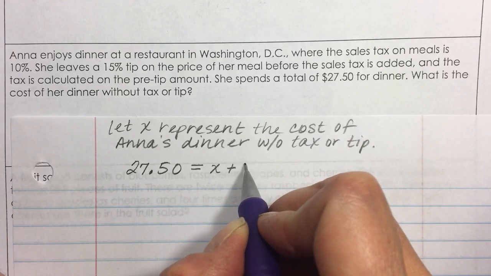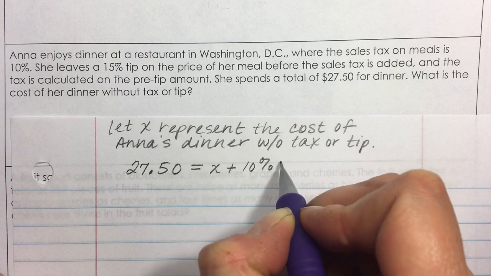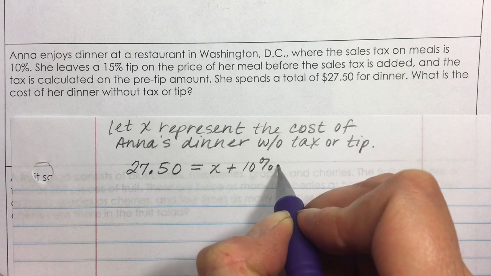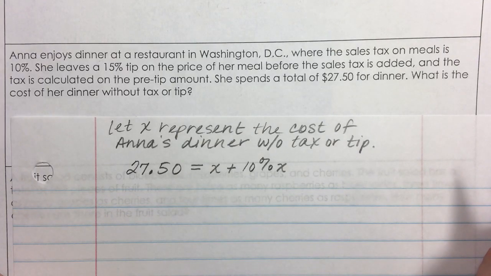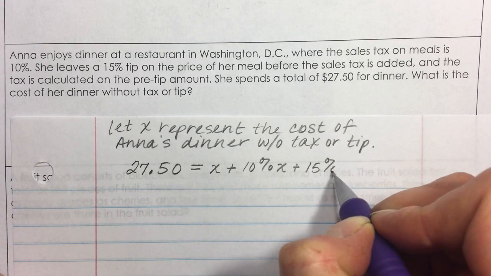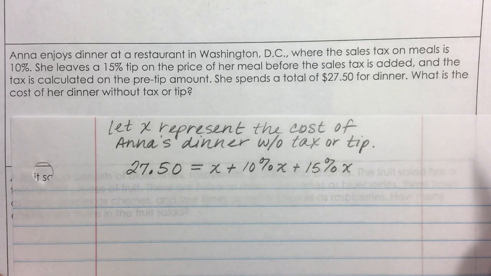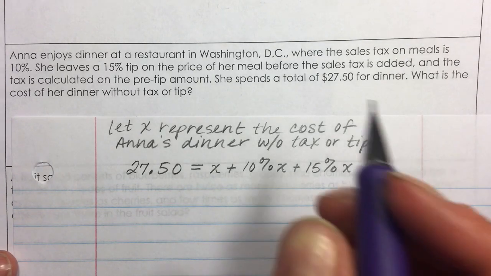But the tax is 10% of her meal, x. Of means multiply. And we have to add her tip, 15% of her meal, x. We have to add all that together.